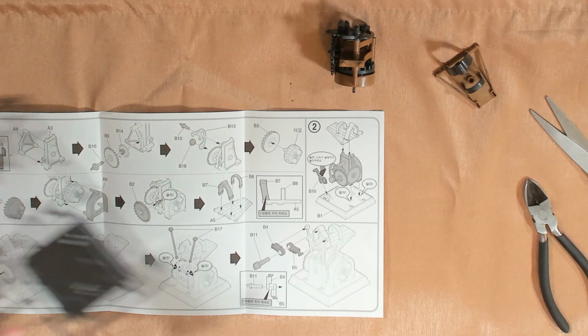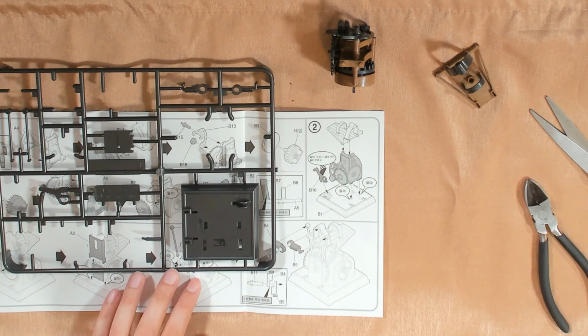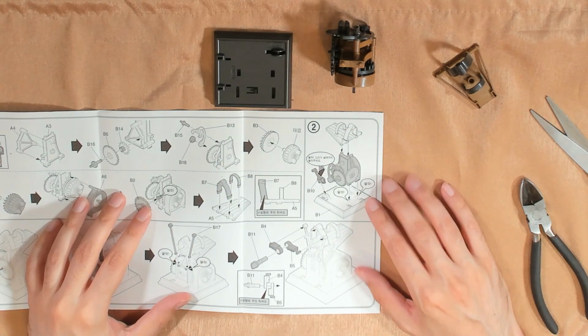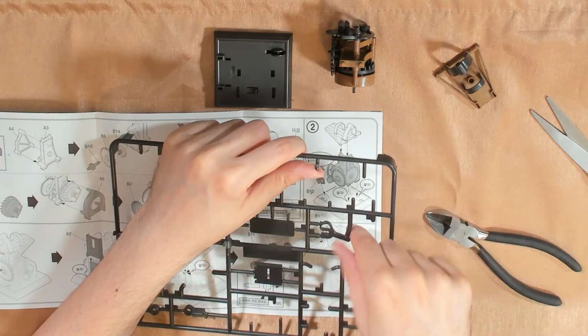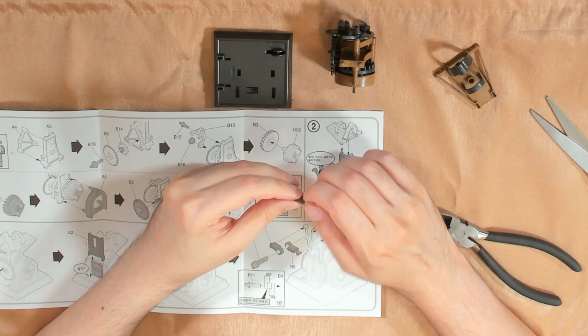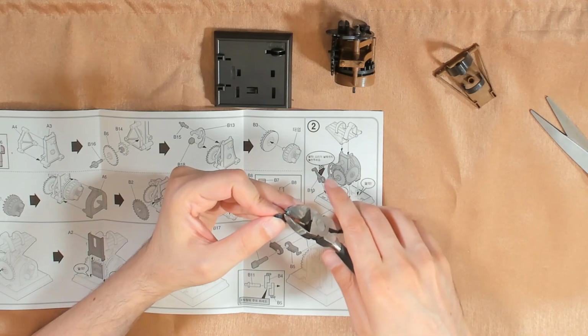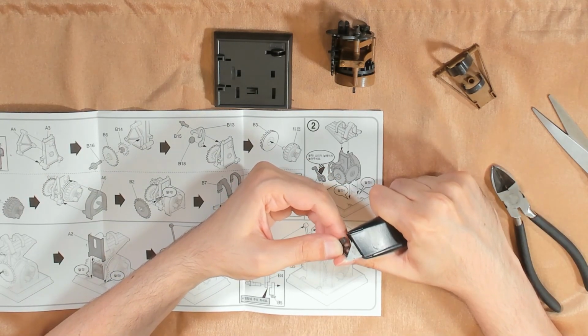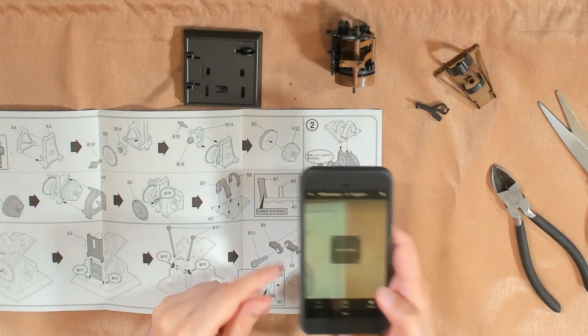For this step, we need B1, which is this guy, and part of B10. You know, I wonder what Leonardo da Vinci used to call these parts. Google Translate to the rescue.